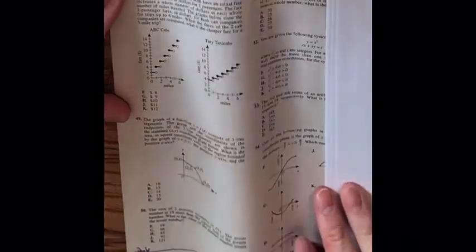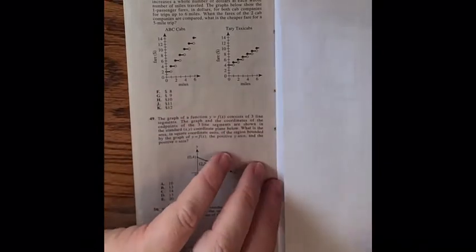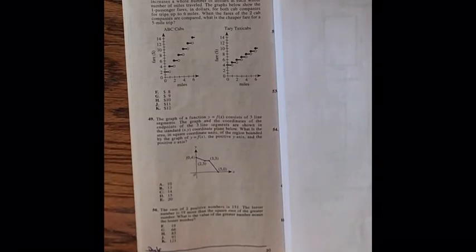48, ABC cabs and Terry taxi cabs both have an initial fare of a whole number of dollars for one passenger. The fare increases a whole number of dollars at each whole number of miles traveled. The graphs below show the one passenger fares in dollars for both cab companies for trips up to 6 miles. When the fares of the two cab companies are compared, what is the cheaper fare for a 5-mile trip?